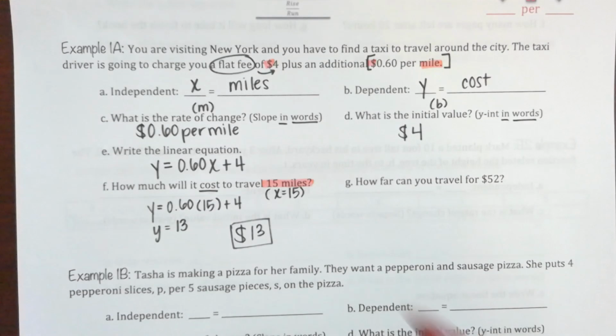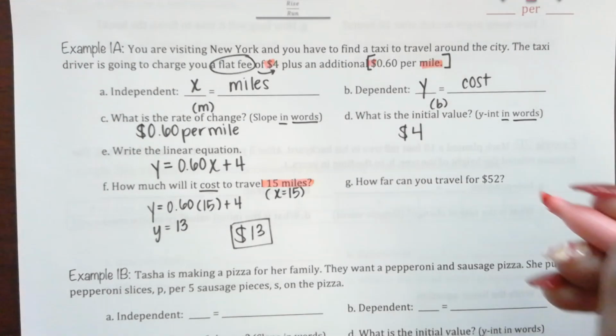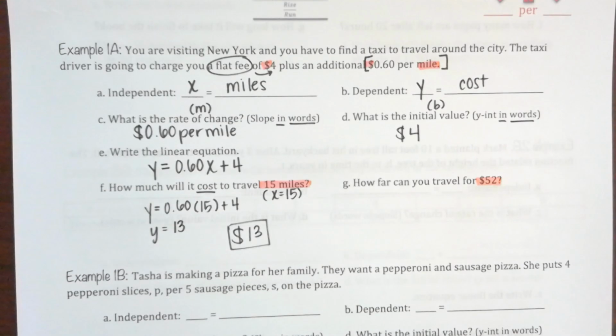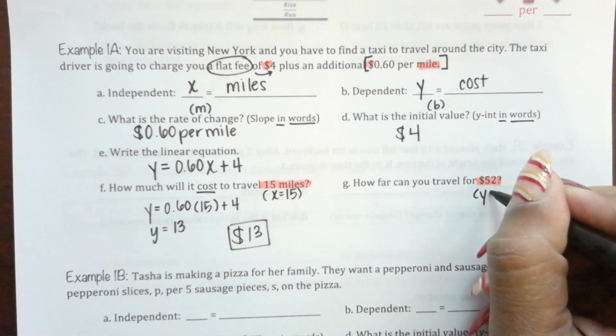Let's look at G. How far can you travel for $52? Let me read that again. How far can you travel for $52? What did they give you? What did they actually give you? Which variable does that go with? So what did they tell me y is equal to?